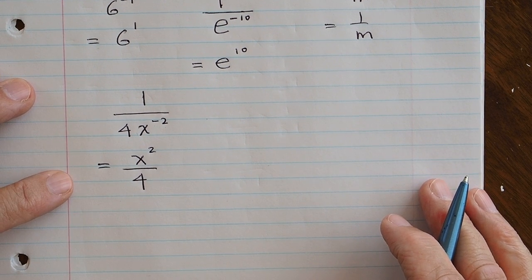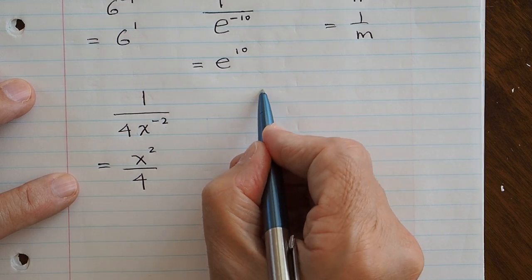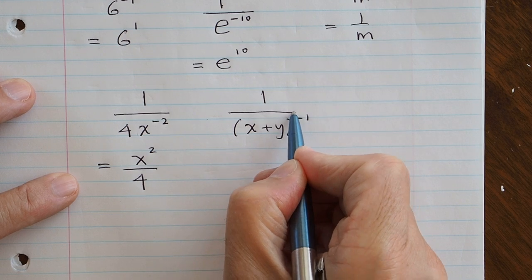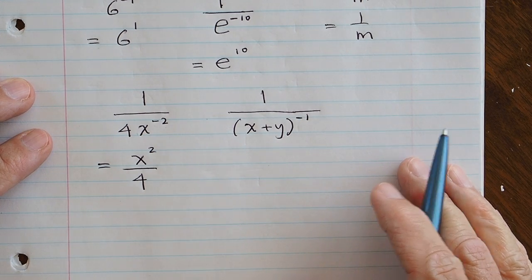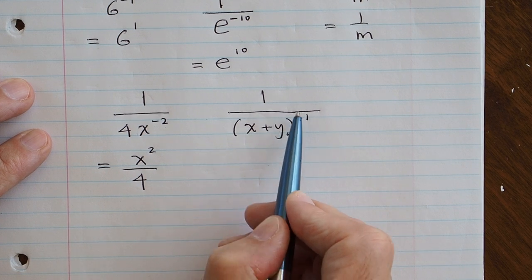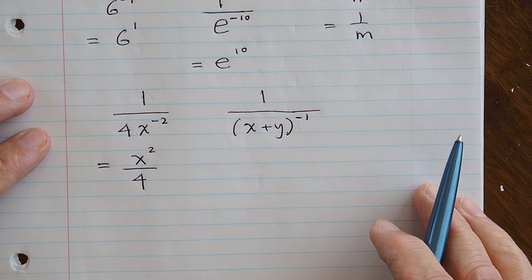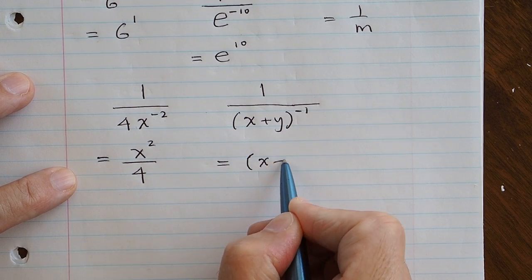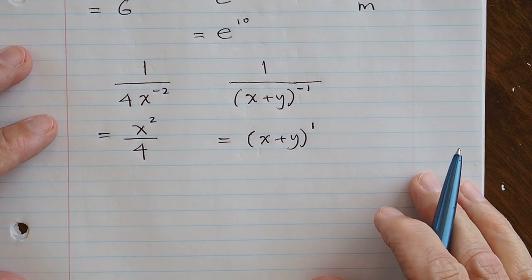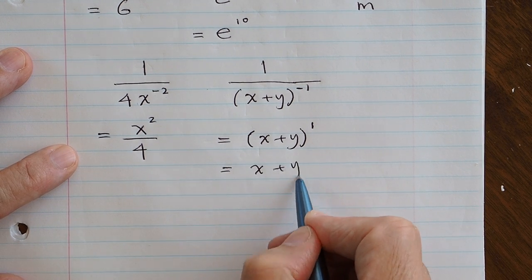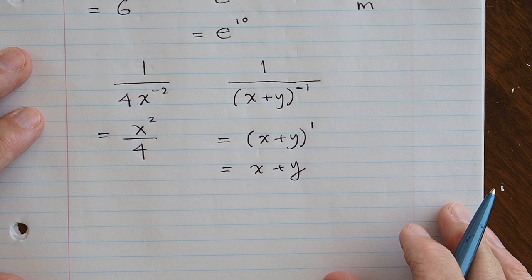Very efficient. How about this one, where we have 1 over x plus y to the negative 1. No problem. You just take this base, even though it's a binomial, and you write it in the numerator position with a positive version of that exponent. And that would give you x plus y to the positive 1. Nobody uses 1 as an exponent. You just write x plus y as your answer to that question. Very good. No problems, no worries.